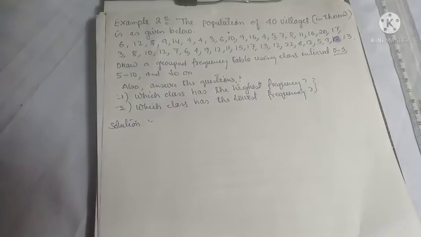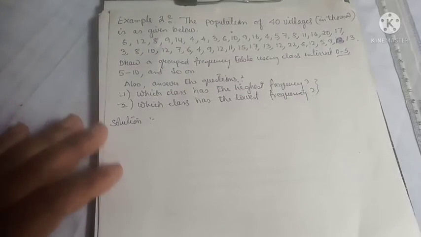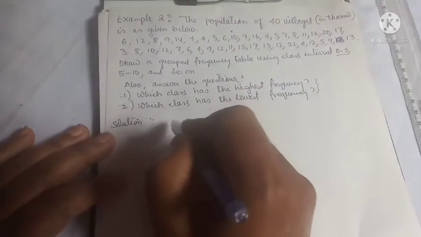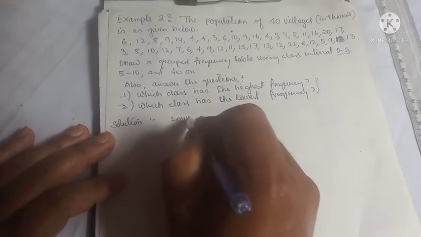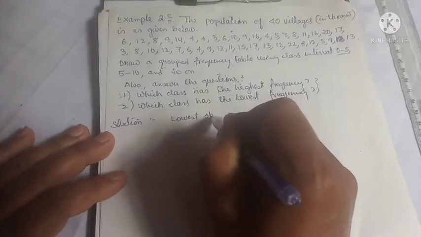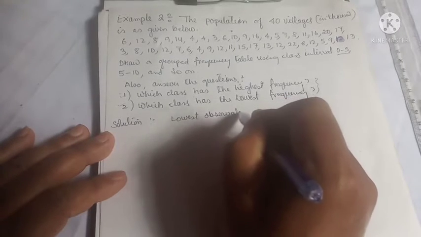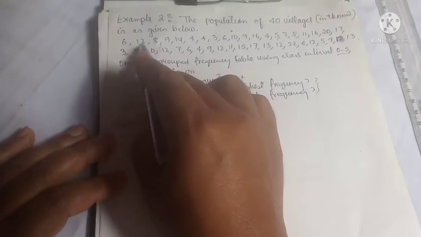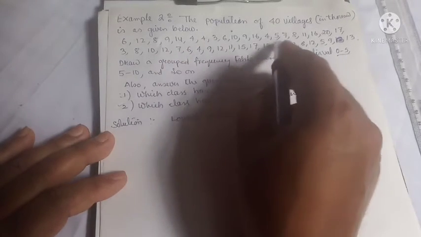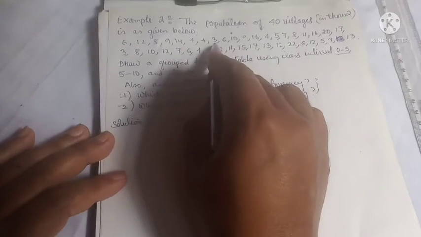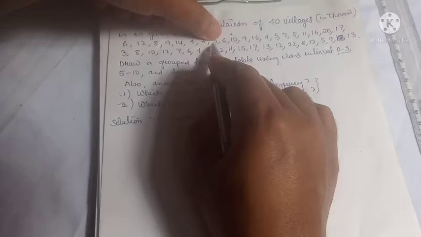In the solution, first we can write the lowest observation. What is the lowest observation? Here the lowest observation is 3.